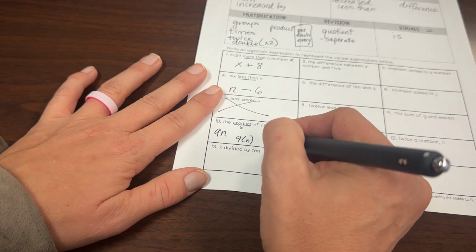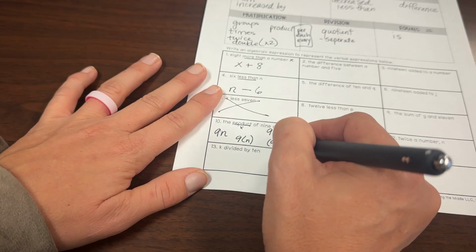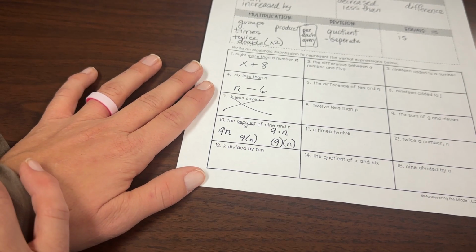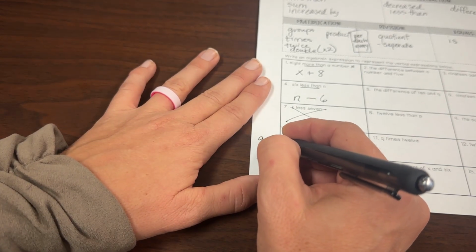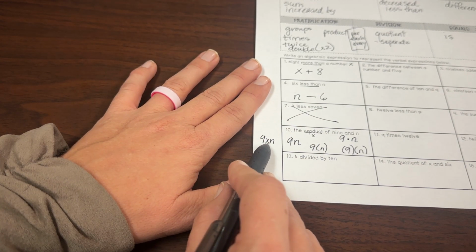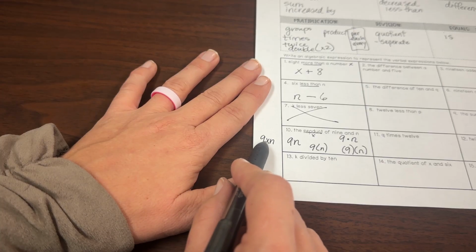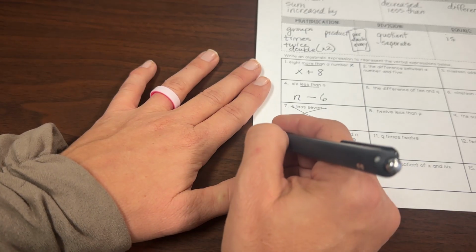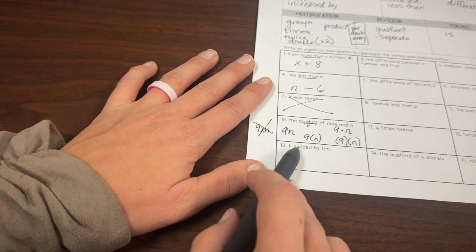Or we could put both of them in parentheses like this and say 9 times n. So you get to decide the way that you want it, but I do not want it written like this. The reason why is because that looks like 9 times x times n. All right, so when you start using variables and I see an x, I'm going to assume that that is a missing number also. Okay, so we are not going to write it like that.